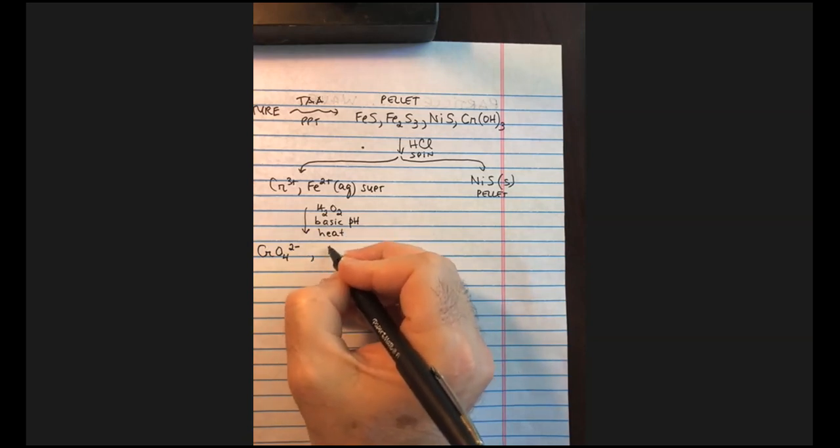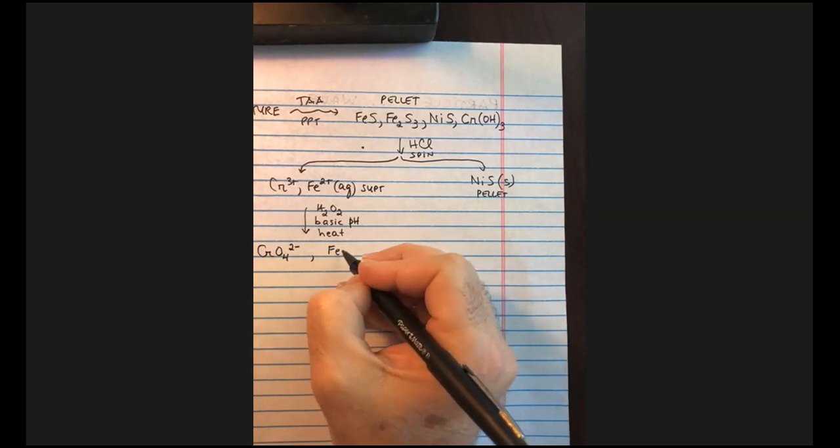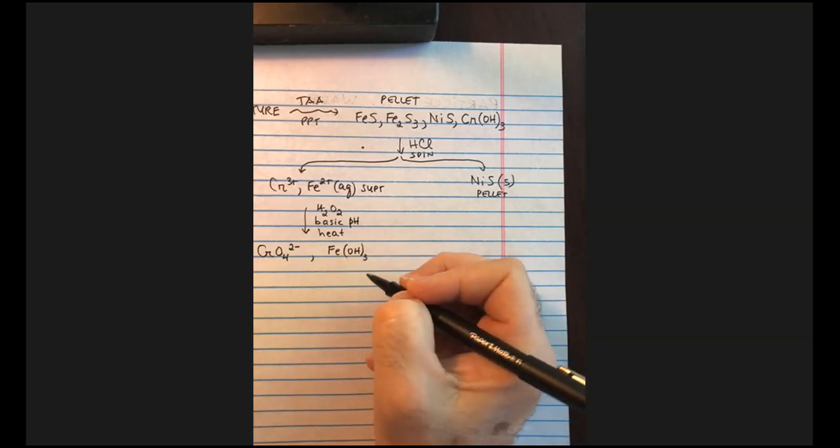Whereas in the basic pH, the iron ions essentially not only reoxidize, but they also form a hydroxide precipitate.